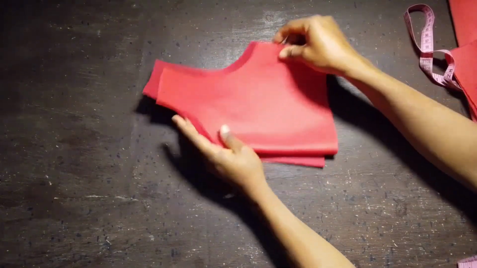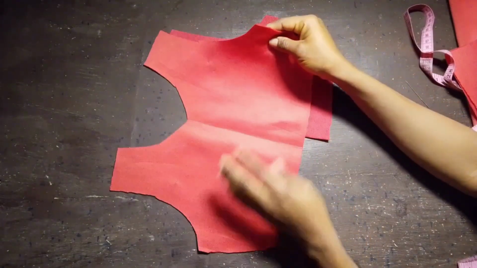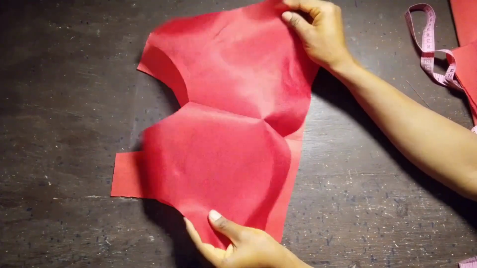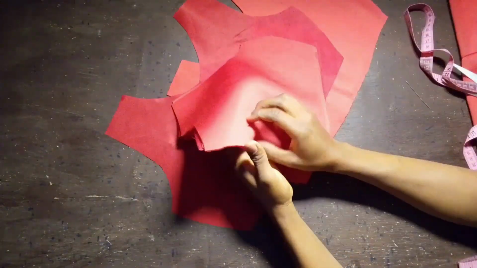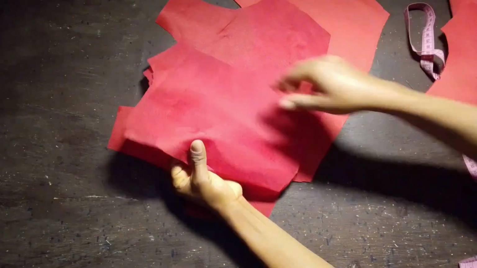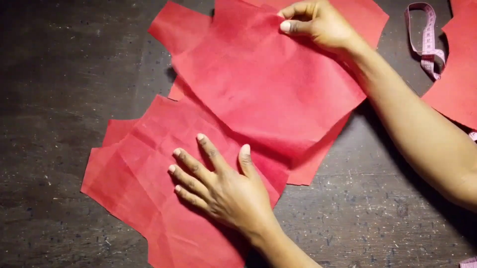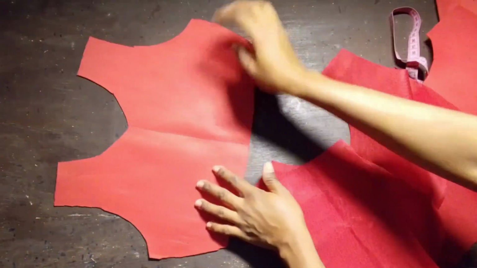So I'm unpinning the fabric from the lining. And this is my front bodice and this is also the lining for the front bodice. And this is the back bodice and this is the lining for the back bodice also. And the next thing I'm going to do now is to stitch them together.